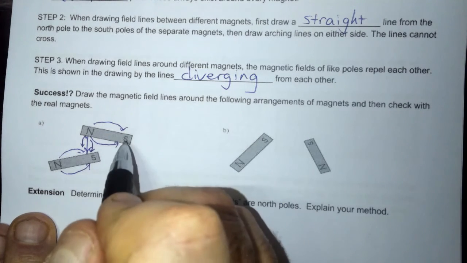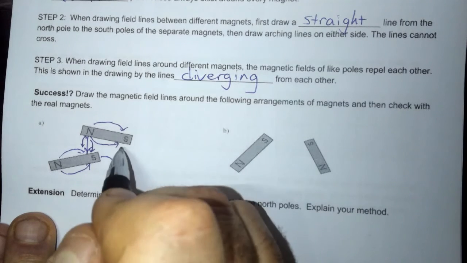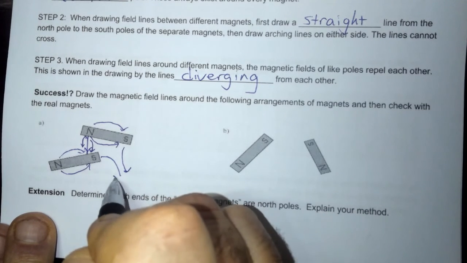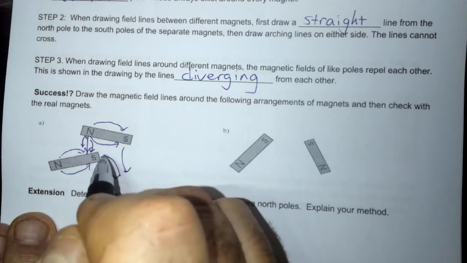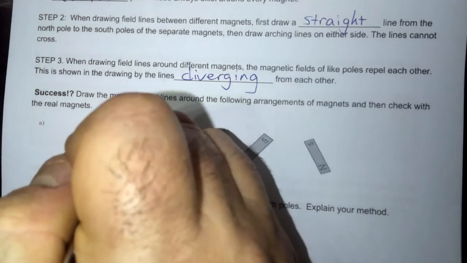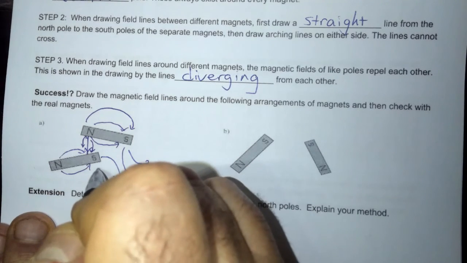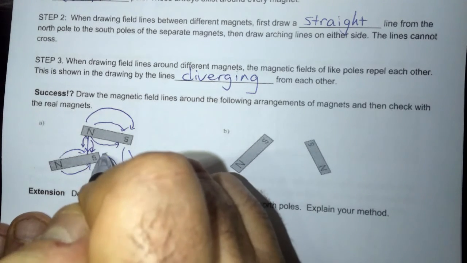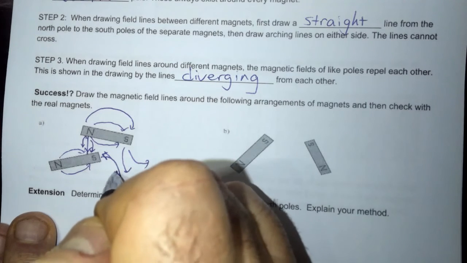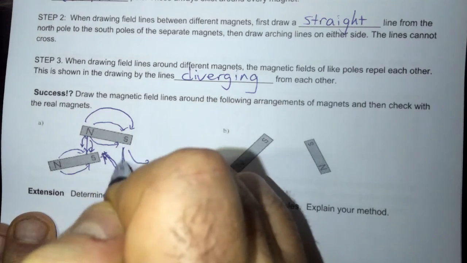Here we have a south and a south kind of close together. We're going to draw diverging lines there. They do not go together. They are spreading apart. And then I can add some more in the same general pattern. Oops, I drew my arrowheads in the wrong direction. Drat. Going in this direction towards the south. Always towards the south.